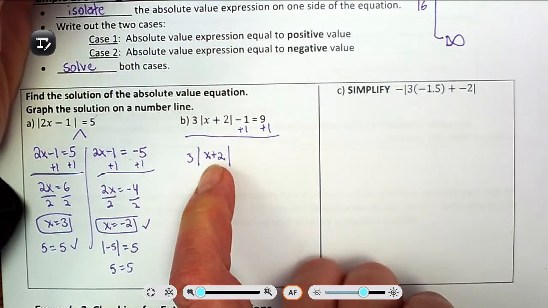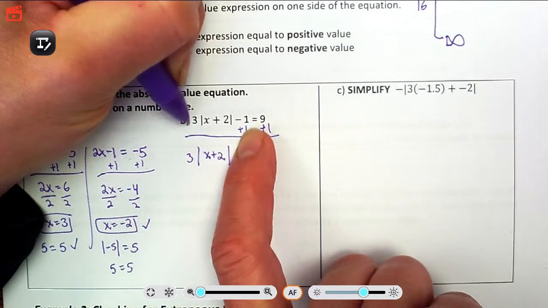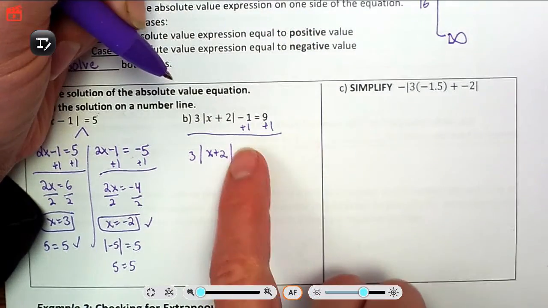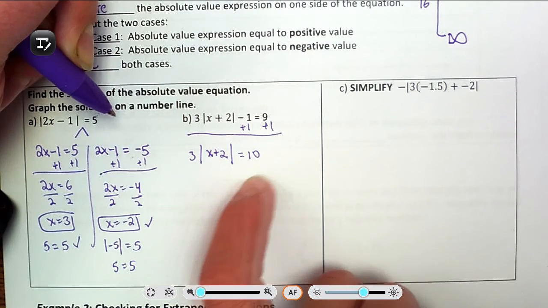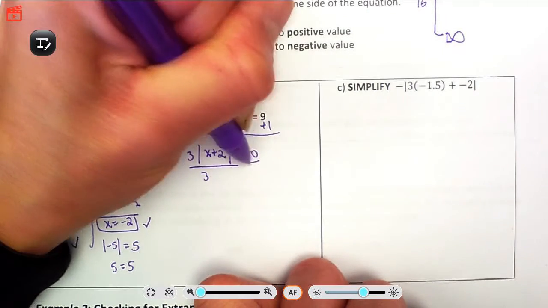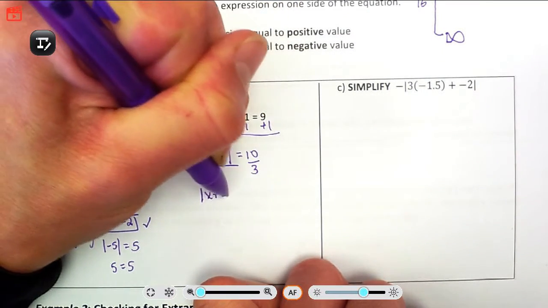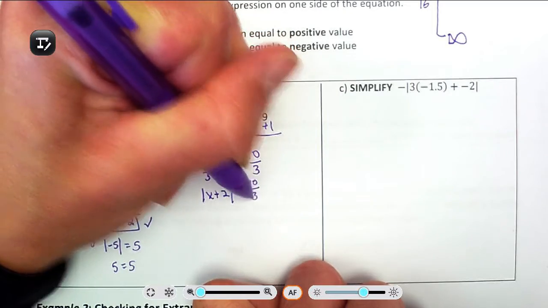I'm not messing with the x plus 2. I'm just kicking these other neighbors away from it. Okay, so add 1 over, equals 10. Get this neighbor away from it. Divide by 3. Absolute value of x plus 2 equals 10 thirds.